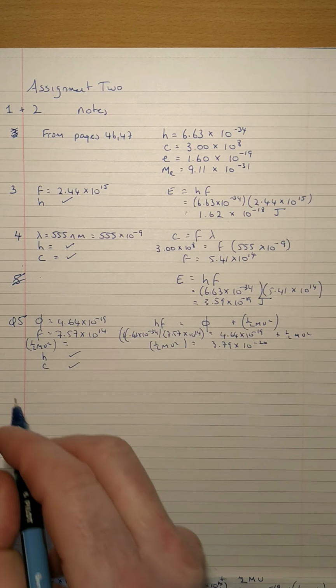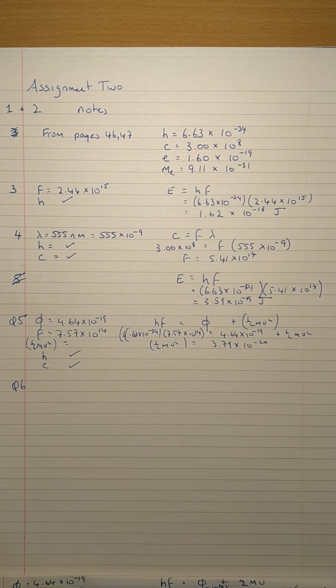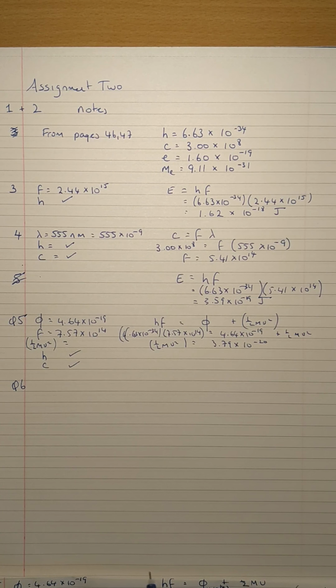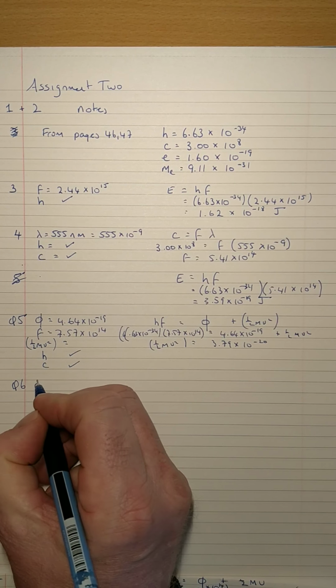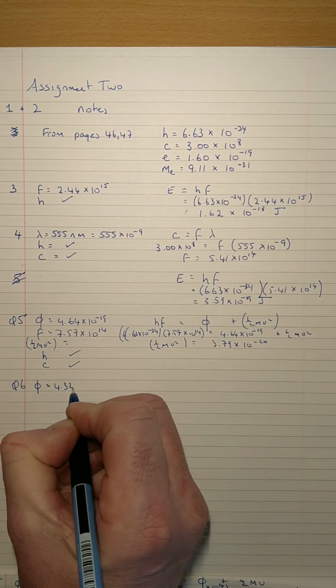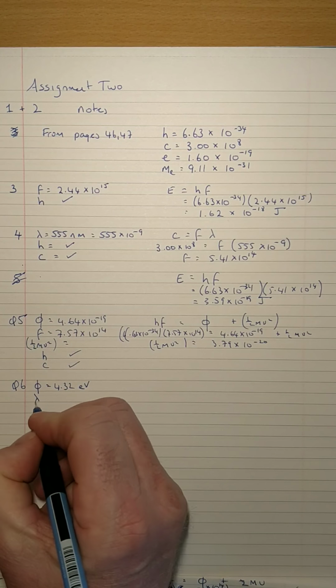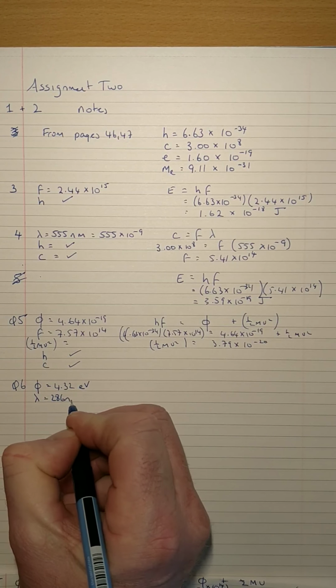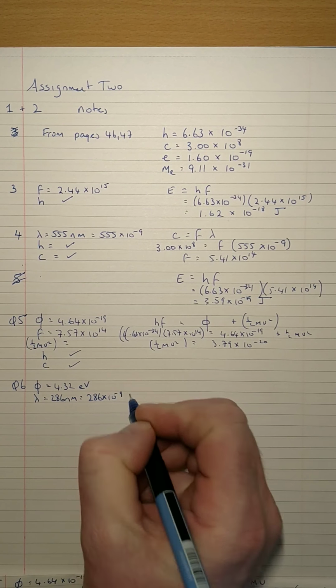Question 6. It's the same question, except you aren't directly given HF and phi, so you had to get some of them. So question 6, you were given the work function as 4.32 electron volts. So you know you have a problem there. We'll deal with that in a minute. You were given the wavelength as 286 nanometers. Step 1, we change that to 286 by 10 to the minus 9.